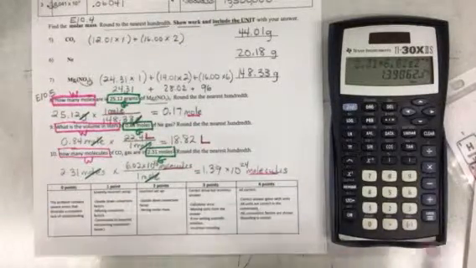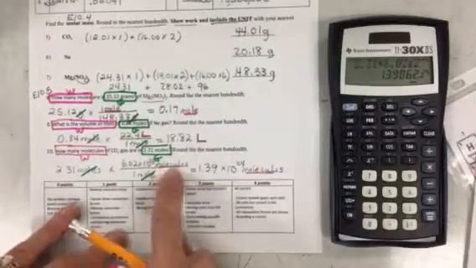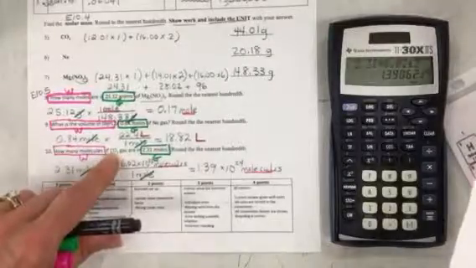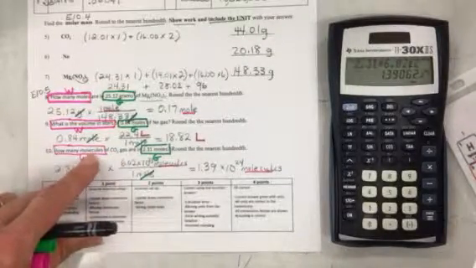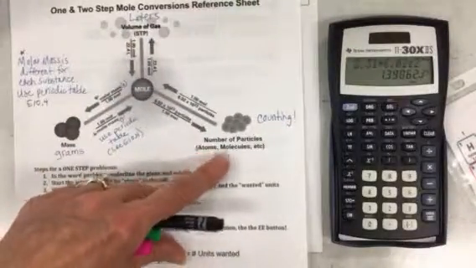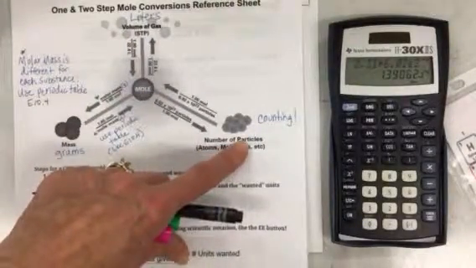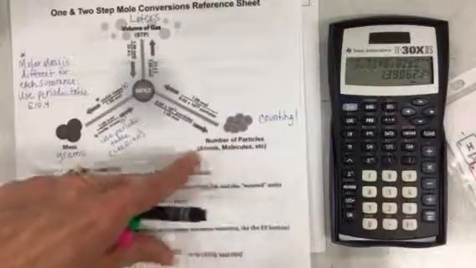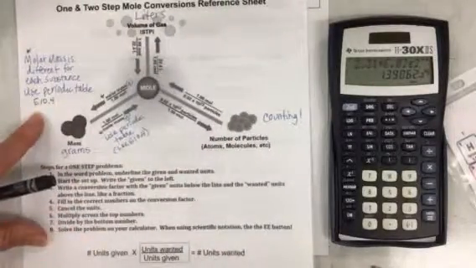All right. One last thing about the word molecule and atom. Since this is a compound, we're saying how many molecules. If it's an element, then we would use the word atoms. Both atoms and molecules are tiny particles, so that's why there are 3 words sometimes used there.